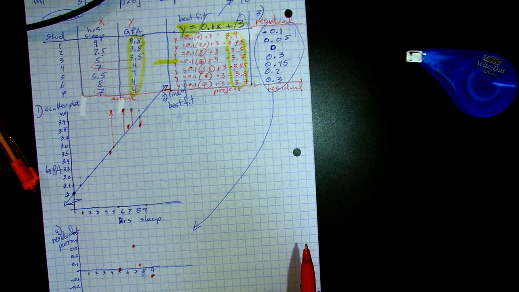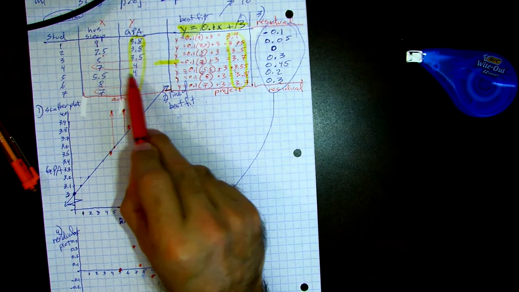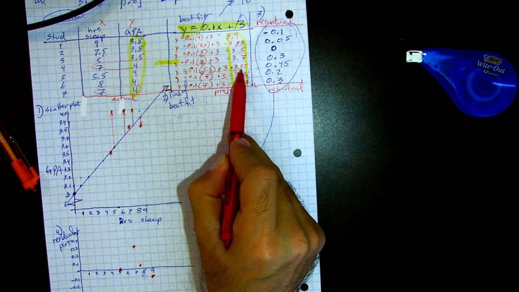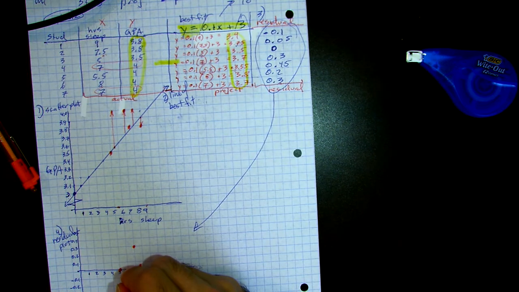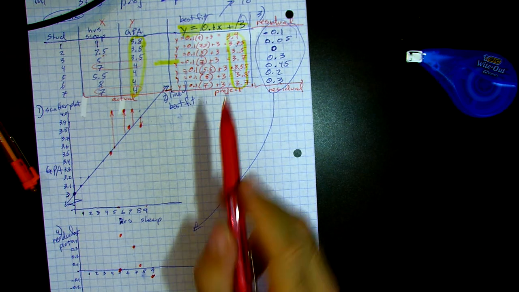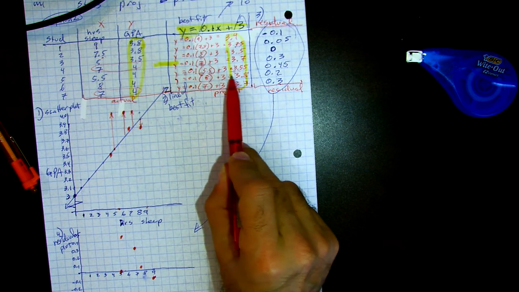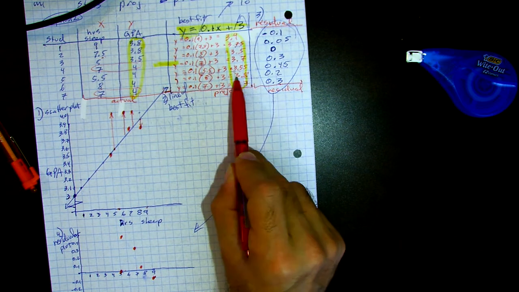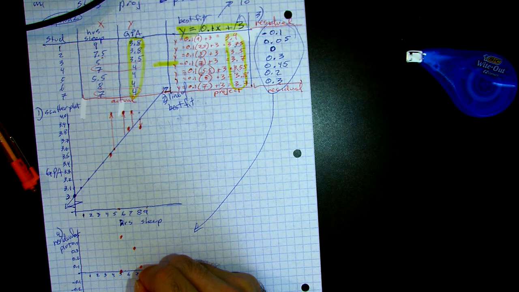Nice. Color coding always helps. Let's see. At 5.5 hours, I had a 4.0. I should have had a 3.55. So I was above the projected by 0.45. So at 5.5, I'm going to go up 0.45. This person is like someone that doesn't need sleep and does awesome. Okay, where was I? At 8 hours, I had a 4.0. My best fit said I should have had a 3.8. So I was above the estimate by 0.2. So at 8 hours, I'm going to go up 0.2.